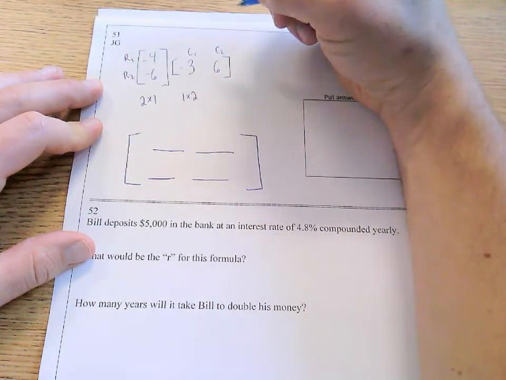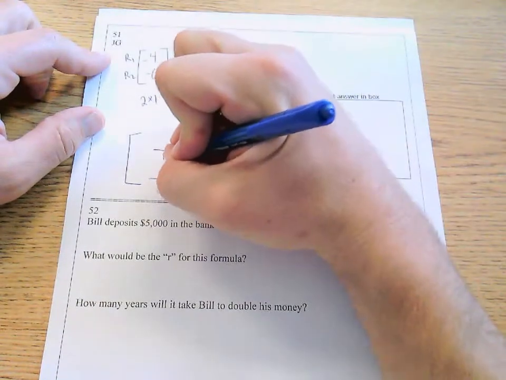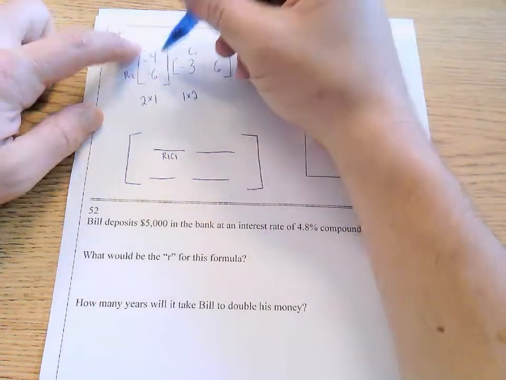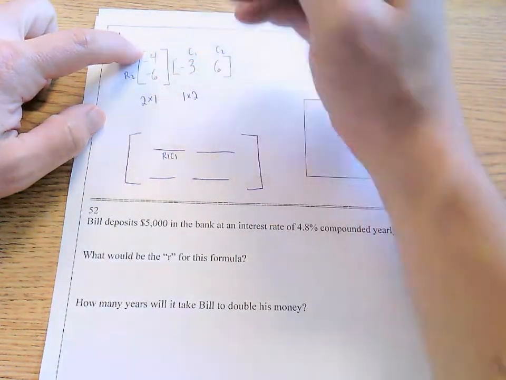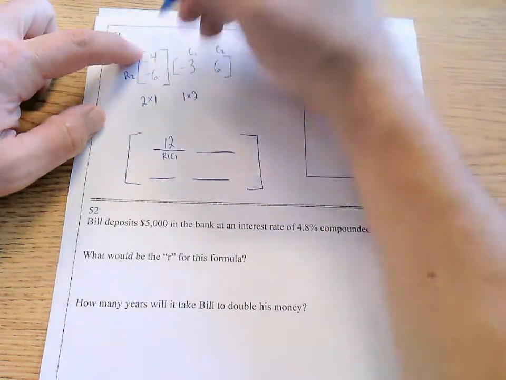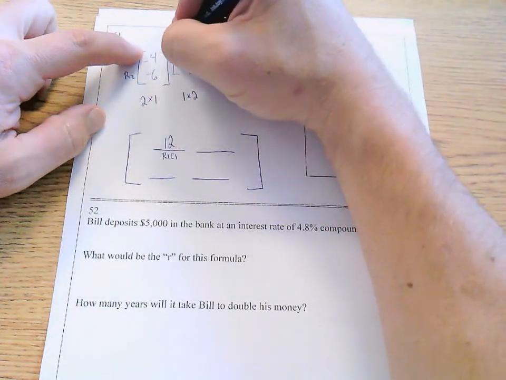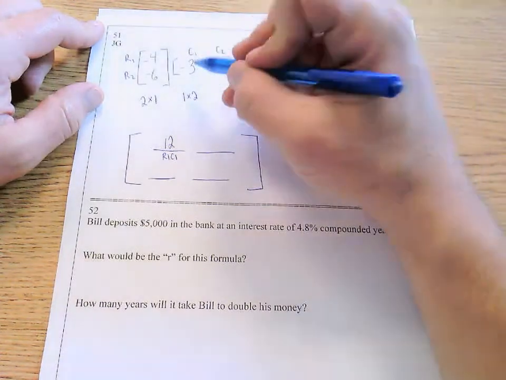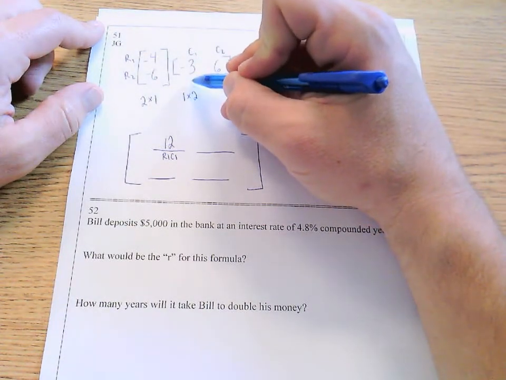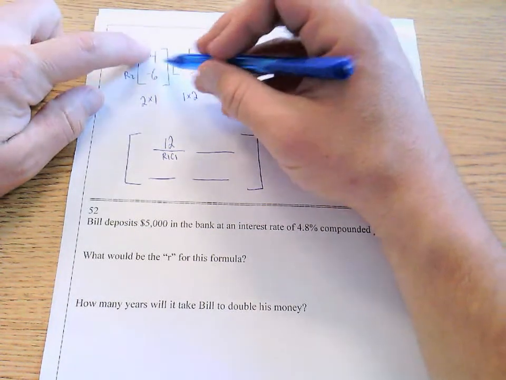All right. Row 1, column 1. Row 1 starts at negative 4, column 1 starts at negative 3. That gives me 12. Now notice, I cannot move to the right. If I move to the right, I'm at the end of my matrix here. I cannot move down. If I move down, I'm out of my matrix. So that just means I'm just multiplying and that's it.